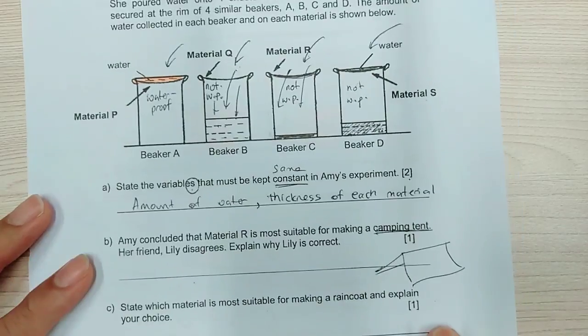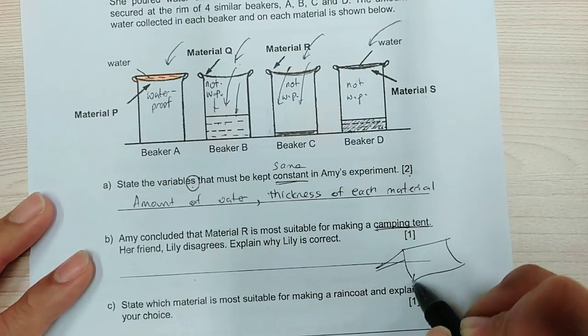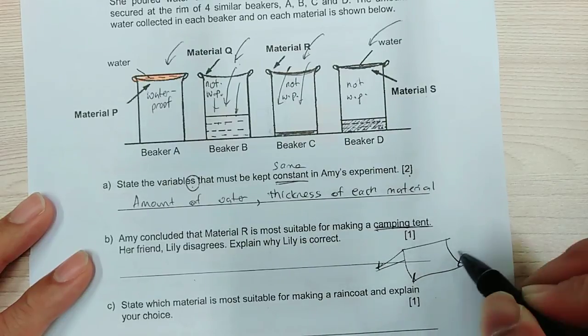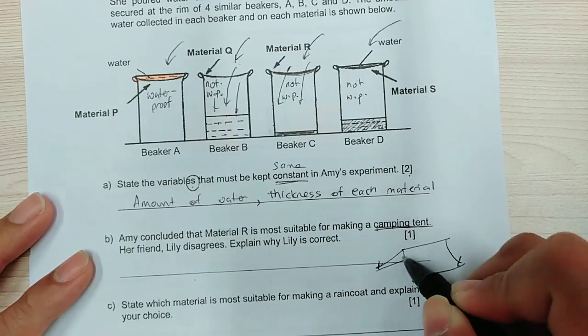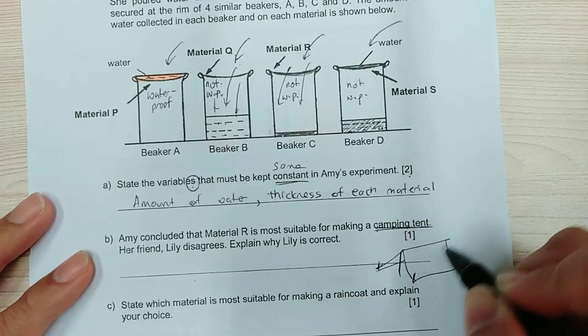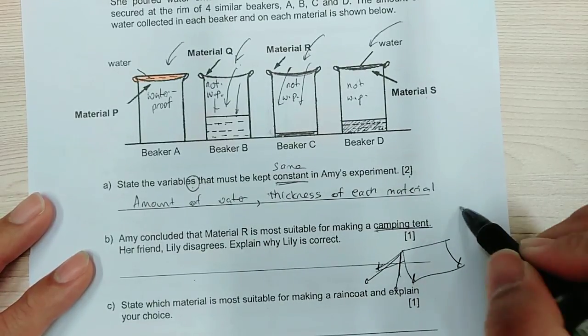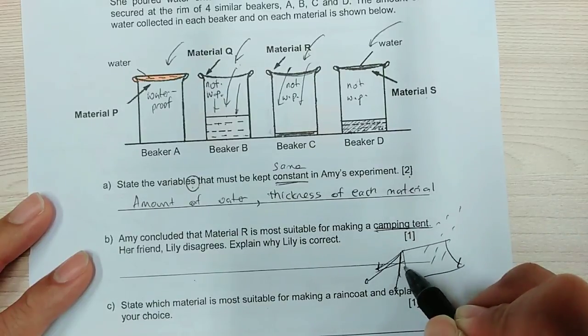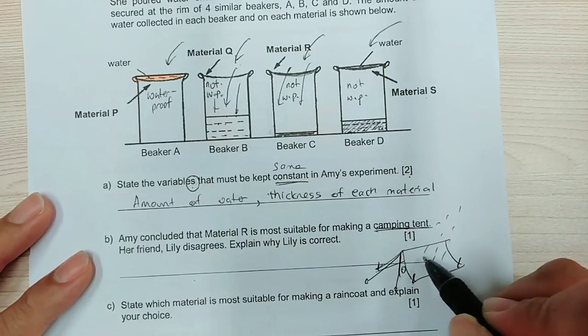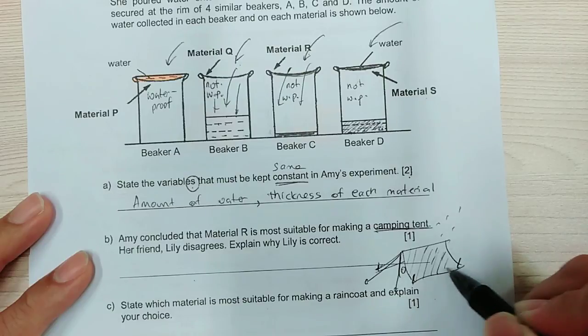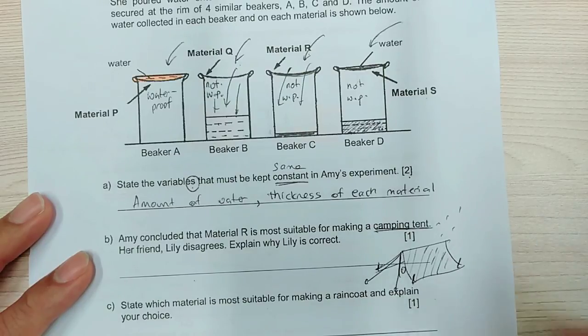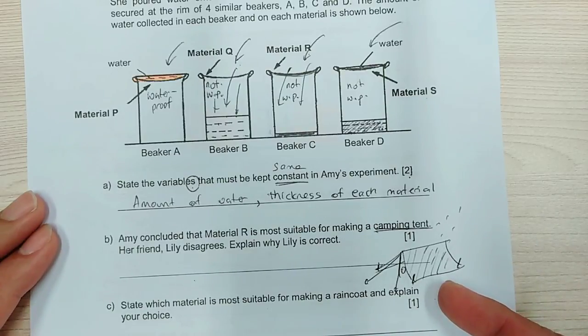A tent looks something like this, you need to make sure you anchor it with some wooden pegs, and you make sure you hold it up with some frame, and then you tie it to the ground. So when it rains, and if you are hiding inside, this material should not allow water to go through. This material should be waterproof.